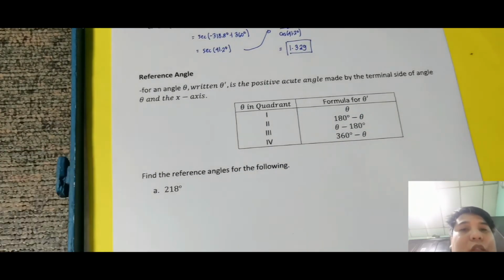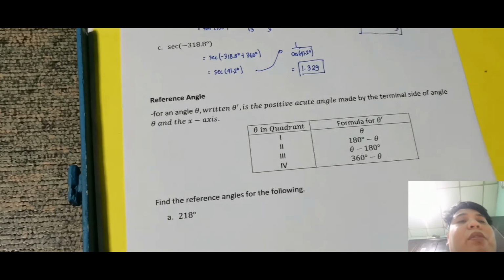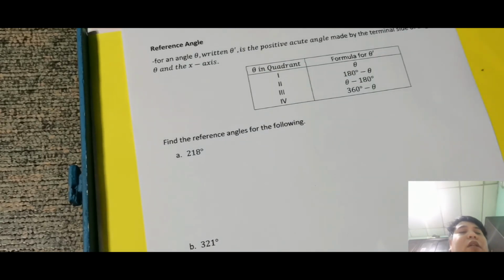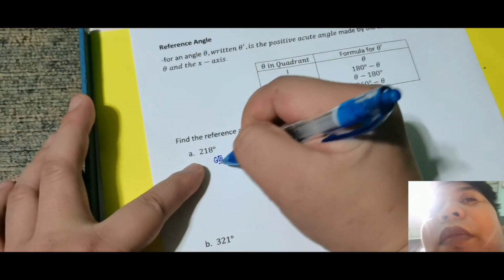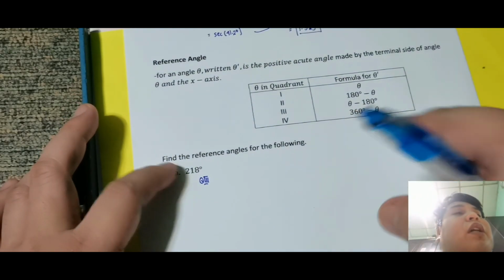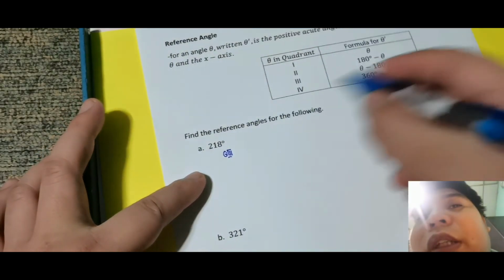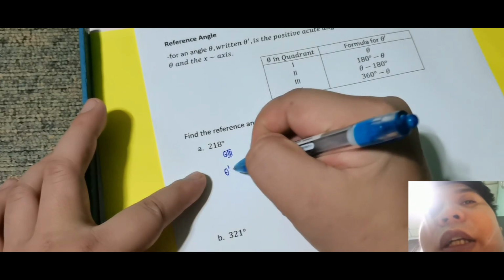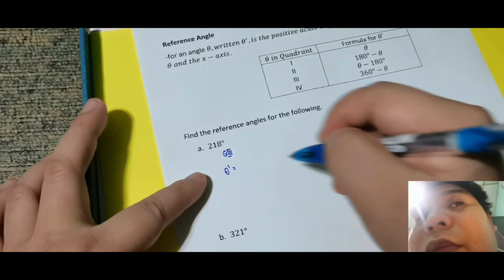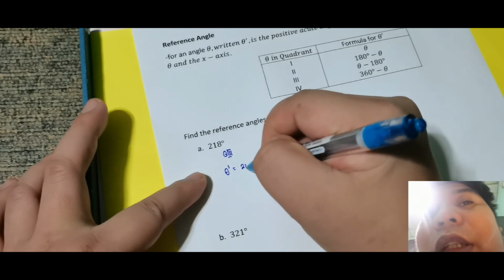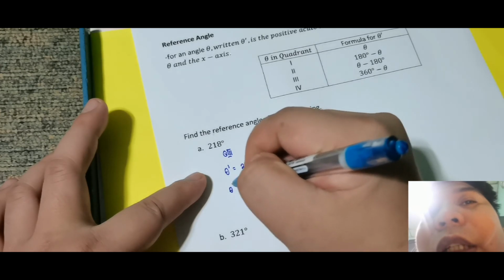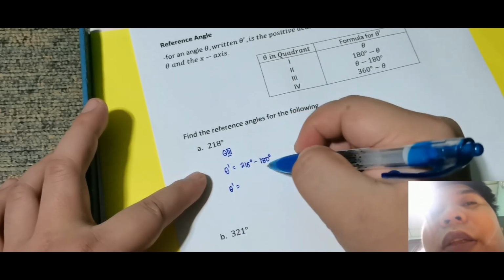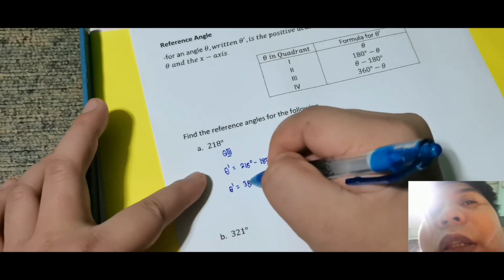Okay, so let us check. Find the reference angle for the following. So for number 1, 218 degrees. Nasaan si 218 degrees? Si 218 degrees is nasa quadrant 3. So since quadrant 3 siya, anong gagawin? That is theta minus 180. Theta prime is equal to yung ating theta, which is 218 degrees minus 180 degrees. So, ating reference angle is equal to 38 degrees.